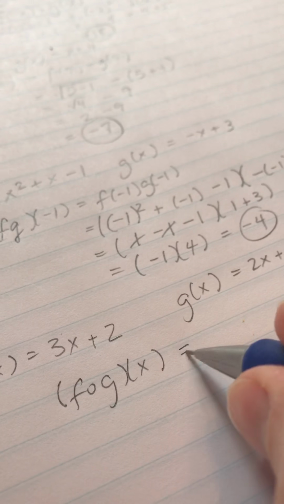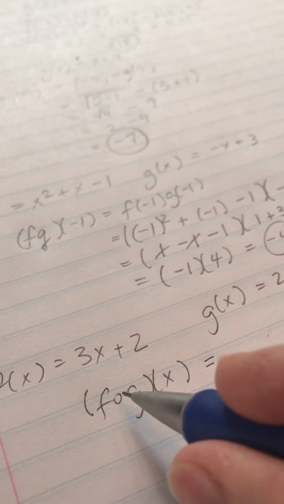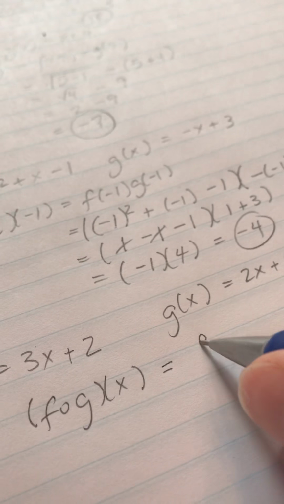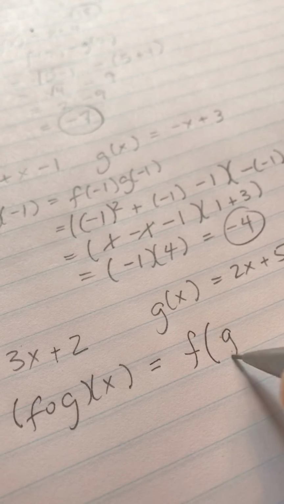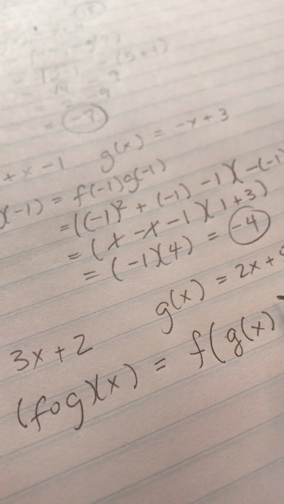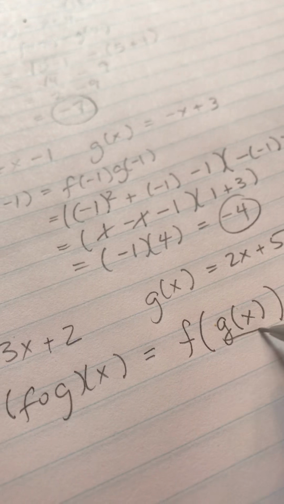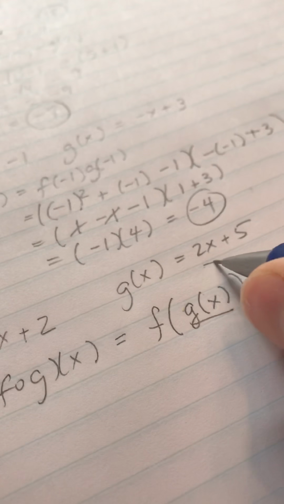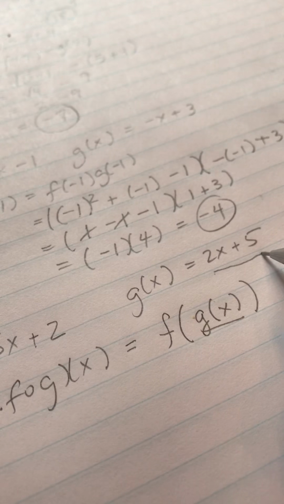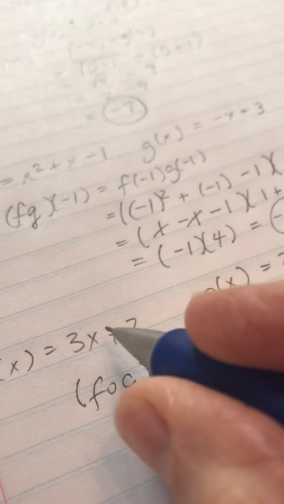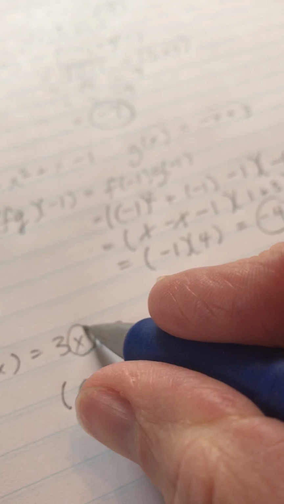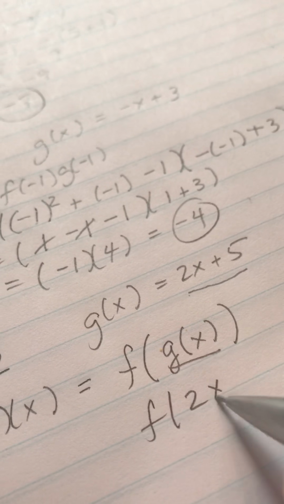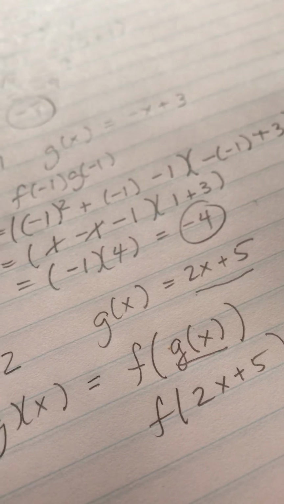So first of all, what that means, that little circle you can think of as standing for of, like an O. So f of g of x is written like this, right? F of g of x. We want to put the g function into the f function for x. So you take 2x plus 5, put it in parentheses, and put it into the f function for x right there. So let me first just write f of 2x plus 5. That's what f of g of x is.